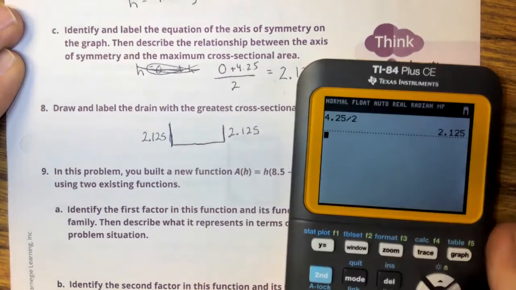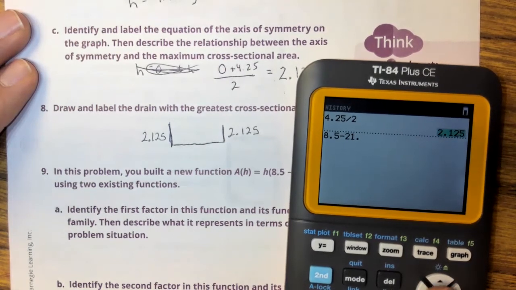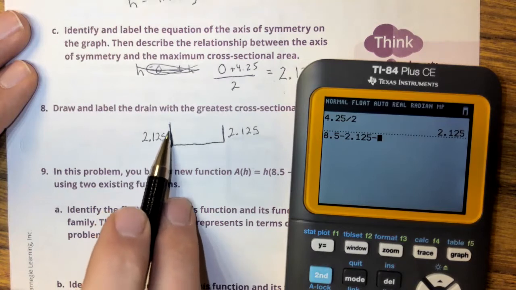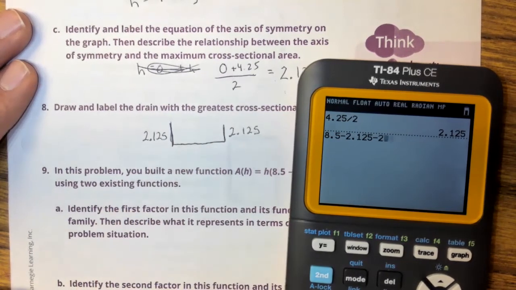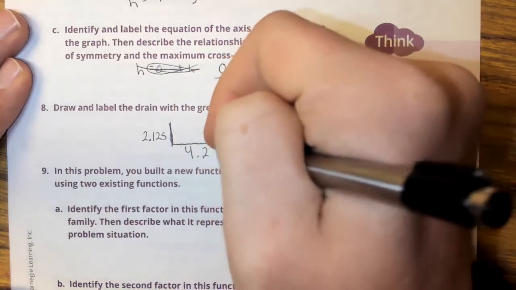And then this width, you know that we started off with 8.5 altogether. I'm subtracting this 2.125, and then I'll subtract this piece as well, 2.125 again, and I get 4.25 for the width, not the height. The width is now 4.25.